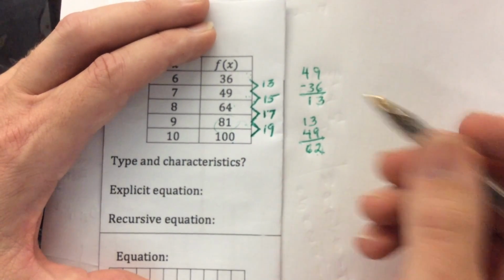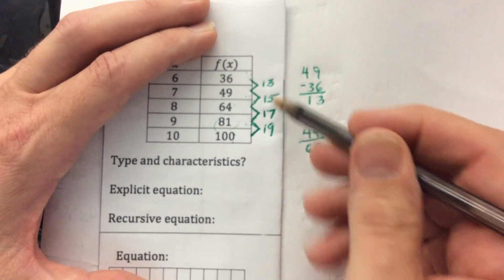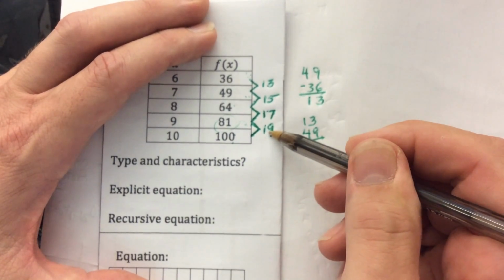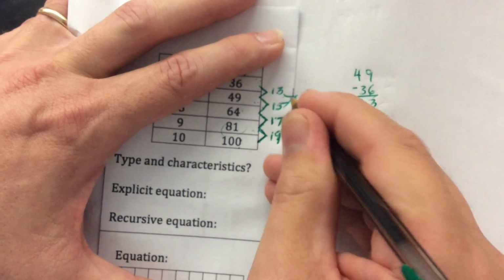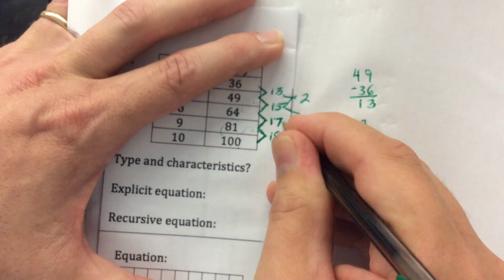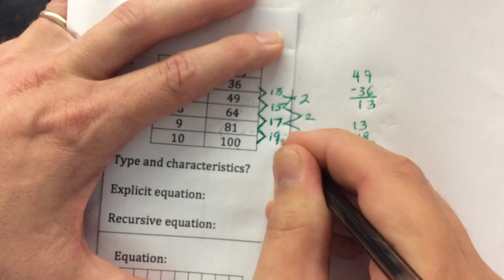Now, instead of looking for a pattern here, we're looking at a pattern here. There's like a secondary pattern here. From here to here is 2. From here to here is 2. From here to here is 2.